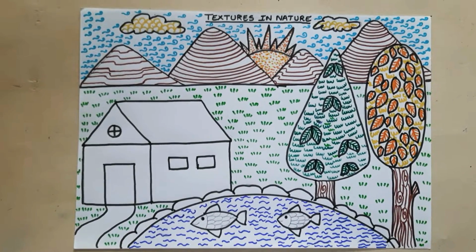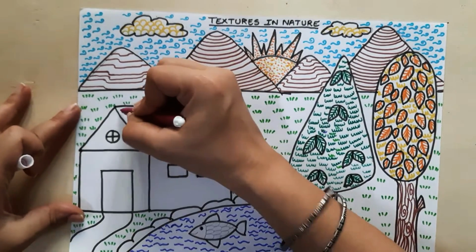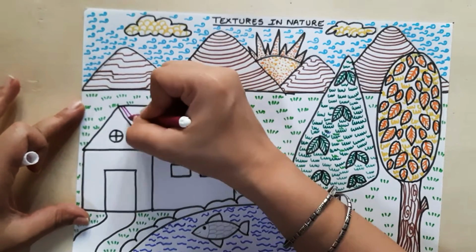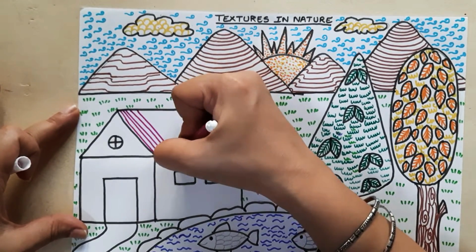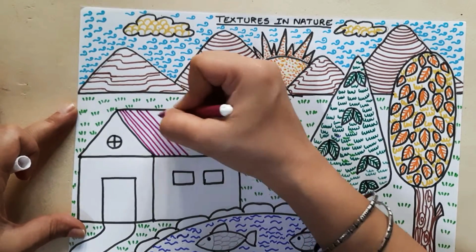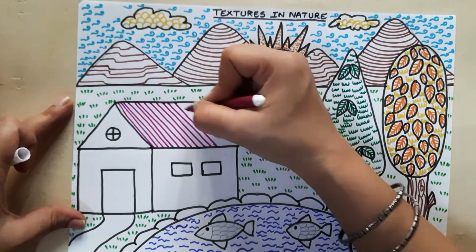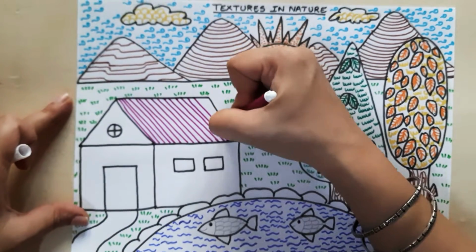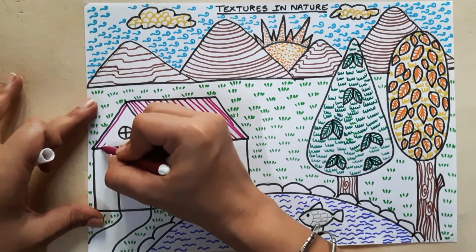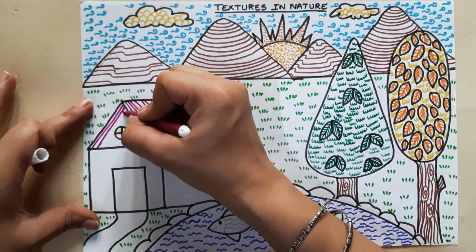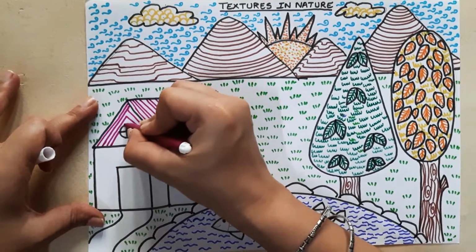Now coming to the house. You can make it with any color of your choice. On top, let's take diagonal lines. You can take sleeping lines also. Any color. All right, like this. Over here, I'm just following the same pattern.